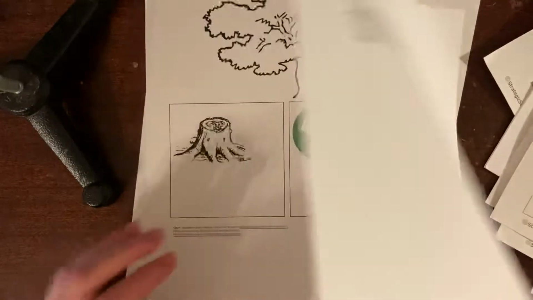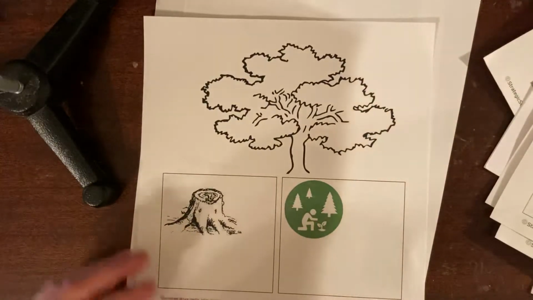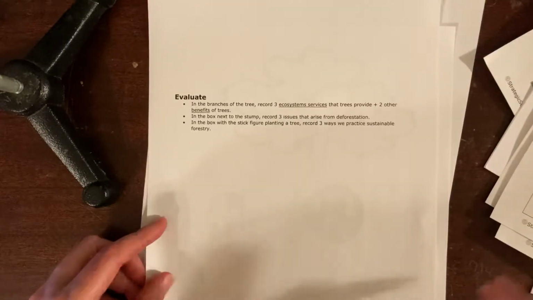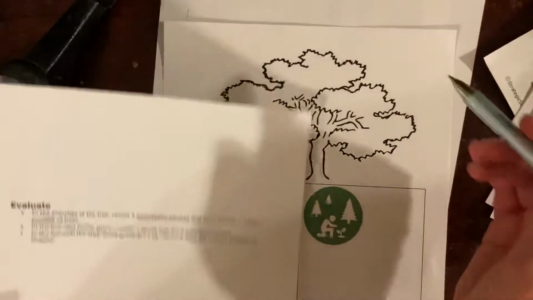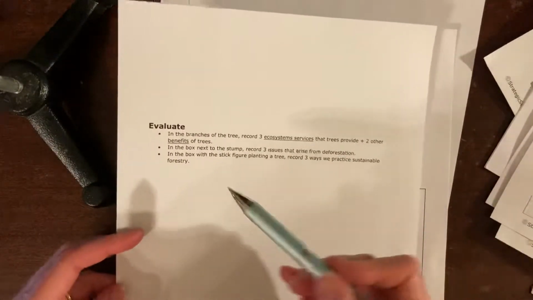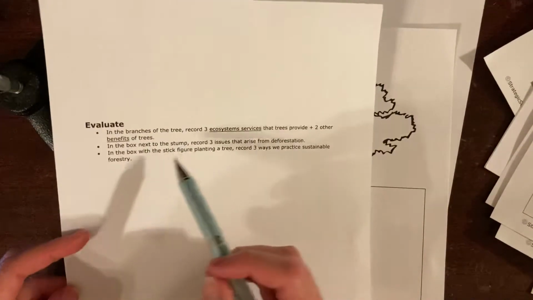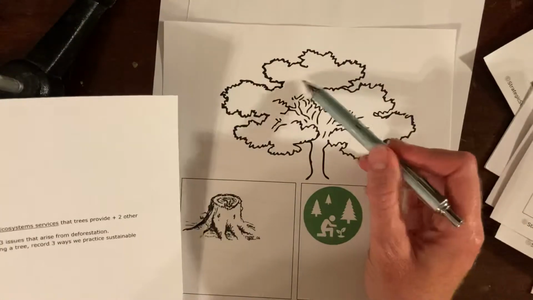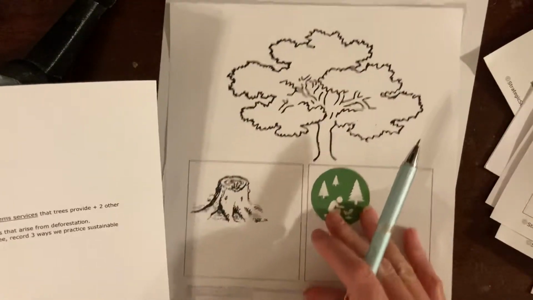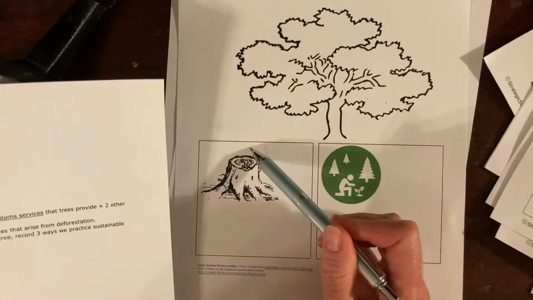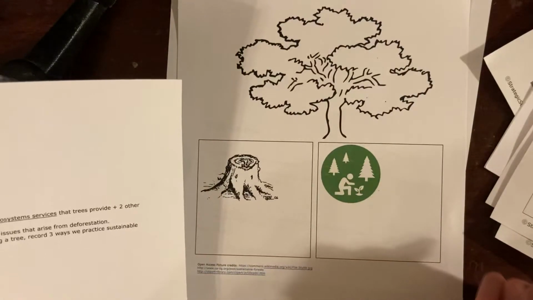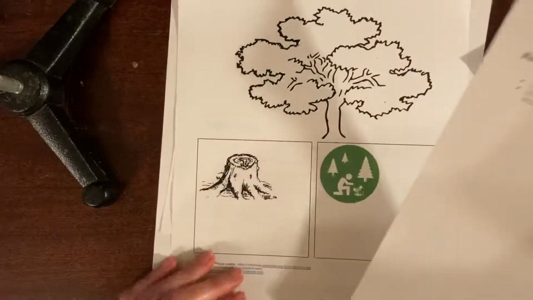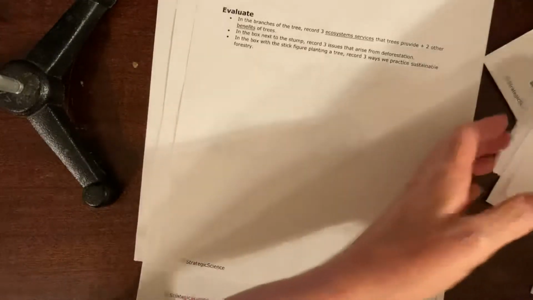And then the evaluate is this graphic organizer here. So it's a little bit different of an assessment, which is fun for the kids to not always have to write a CER or a formal lab conclusion. So in the tree, they want to record 3 ecosystem services, and then 2 other benefits. So 3 ecosystem services, 2 benefits. At the trunk, 3 problems with deforestation, and then in here, 3 ways we practice sustainable forestry. So it's just a little review of everything that this lab entails.